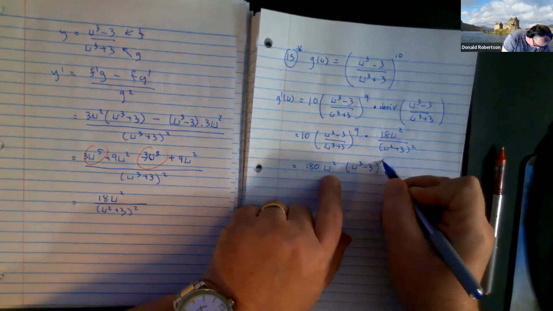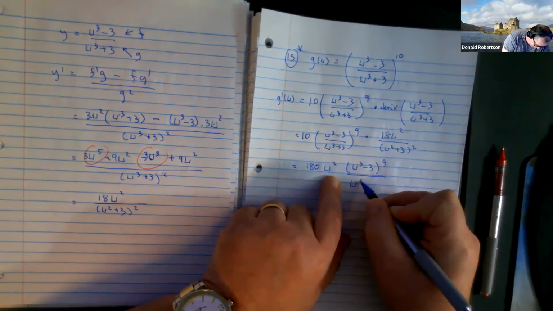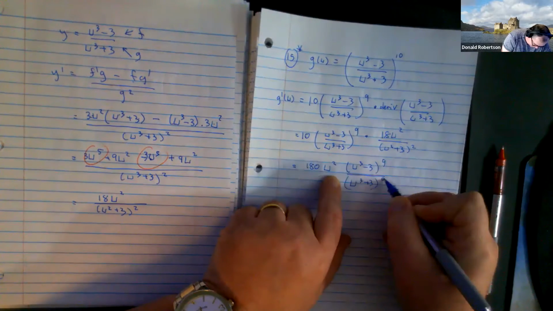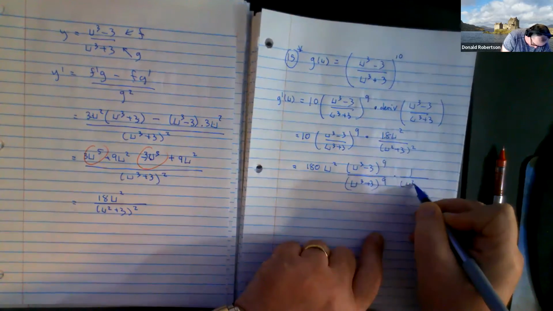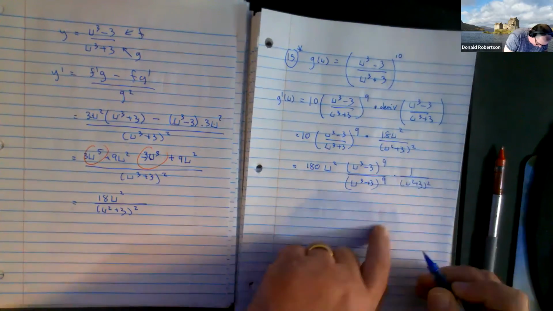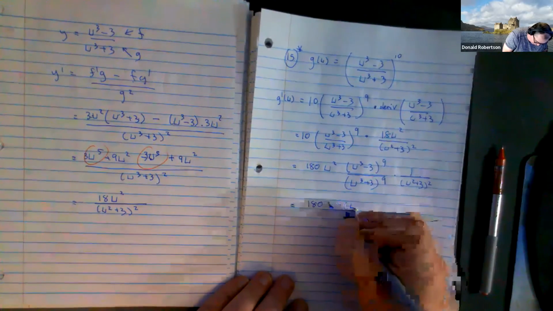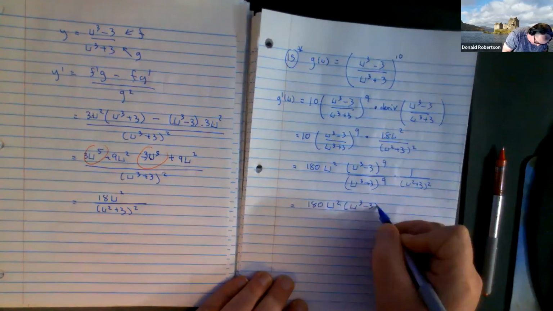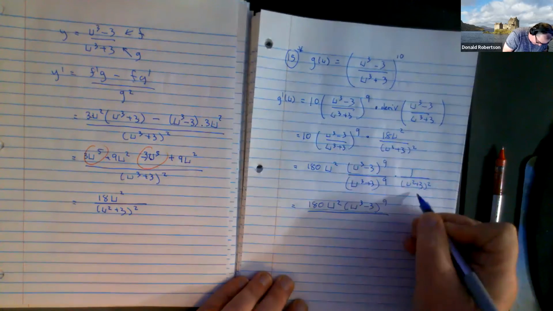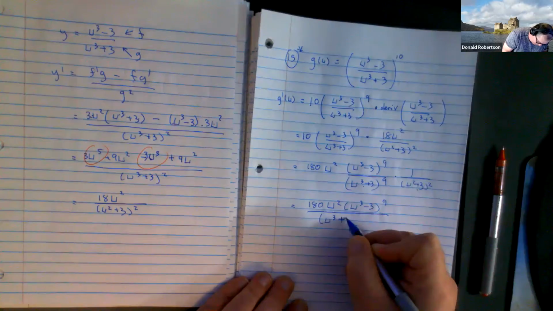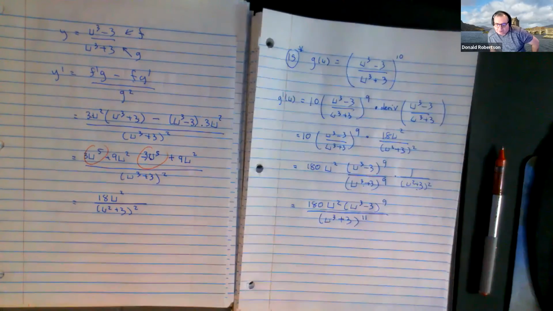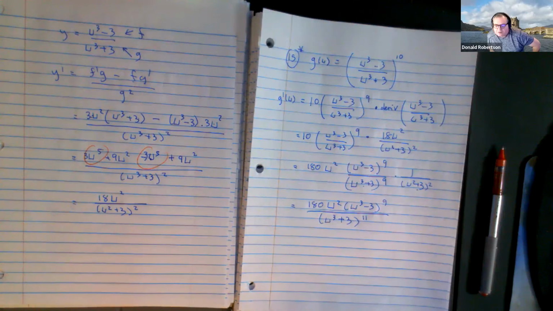and split it. And that's an algebra trick you're allowed to do. And now I can have this piece, and this can join with this. And so what I end up with is 180 u squared, u cubed take away 3 to the 9, all over, these get added together, and you get u cubed add 3 to the 11. You see that's a little bit prettier looking than the original. That is one ugly question, isn't it? That is a messy question. But quite an elegant answer.